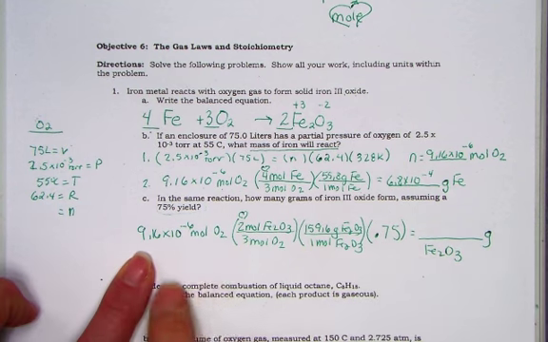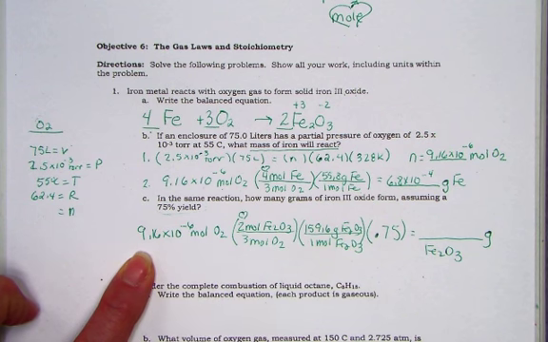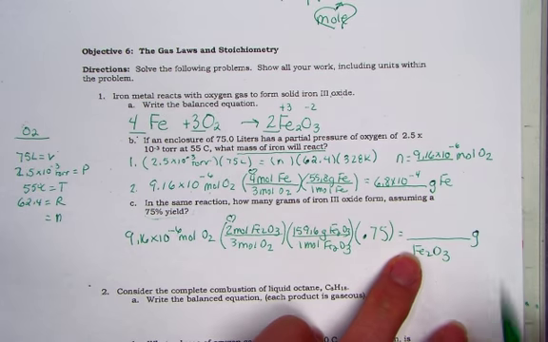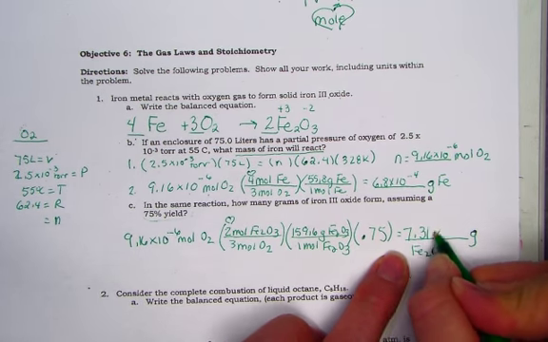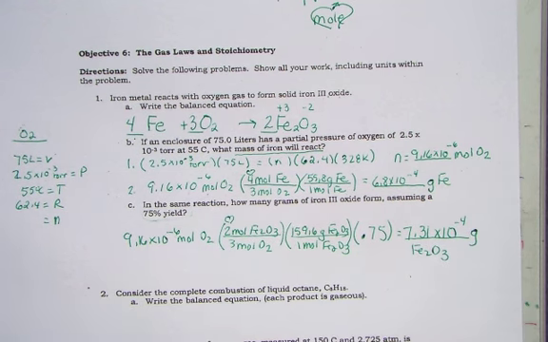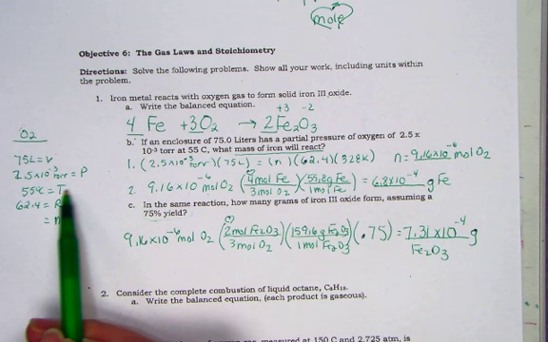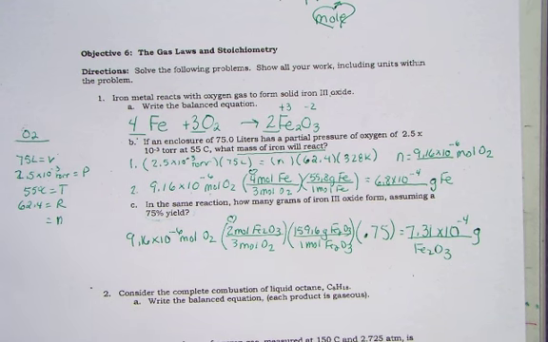Alrighty. So the n value from the PV=nRT, the number of moles, begins the part C. I will hit 9.16 E negative 6 times 2 over 3 times 159.6 and times 0.75, giving me that 75% efficient equation. I'm finding 7.31 times 10 to the negative fourth grams of Fe2O3. When we know the volume, the pressure, the temperature, all 3 of those provided, that's our clue to PV=nRT first.